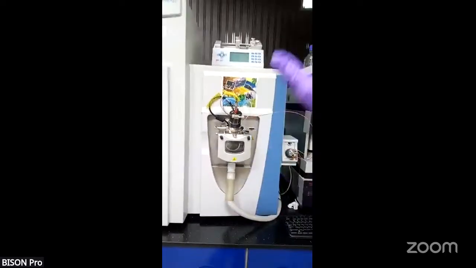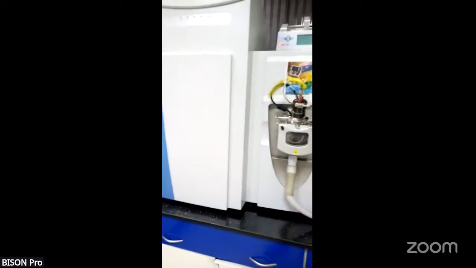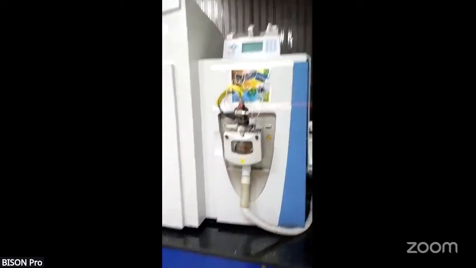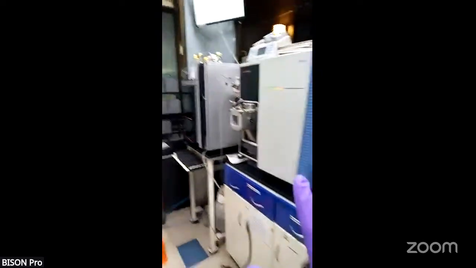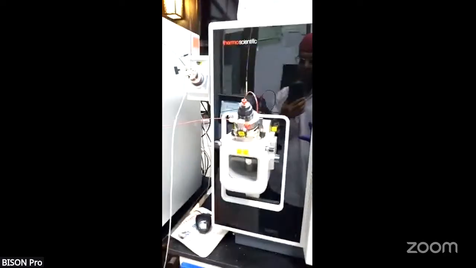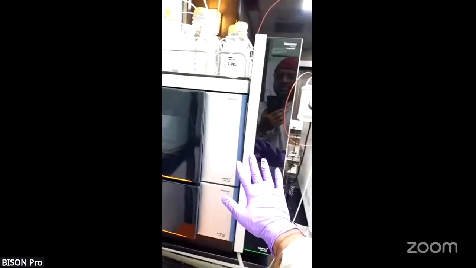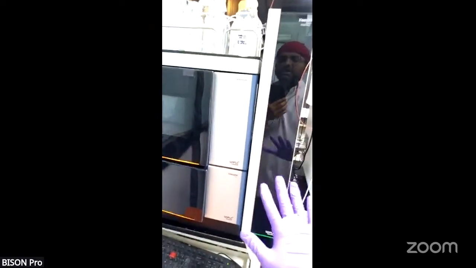Once you have identified what proteins and what metabolites are there in your sample, we can go to another mass spec which is specialized, the triple quadrupole, or the TSQ Altis. Here you can see this instrument is the TSQ Altis, and this instrument is a Vanquish, an advanced version of the HPLC.